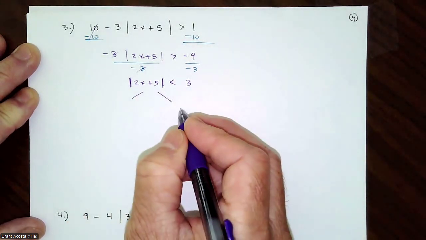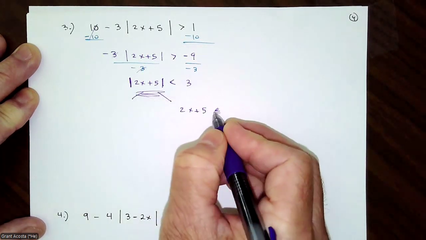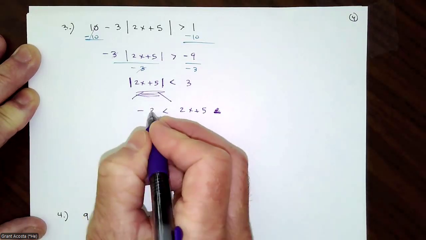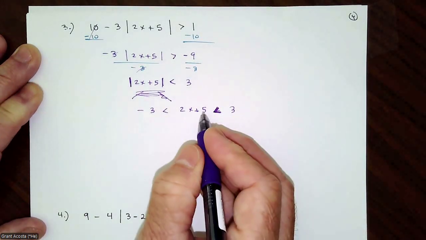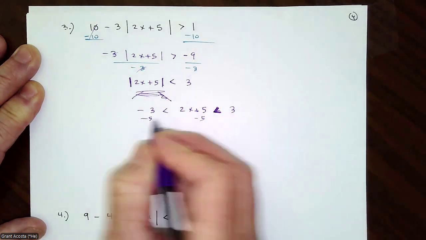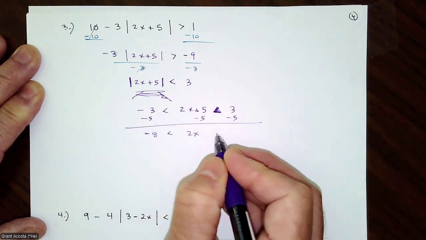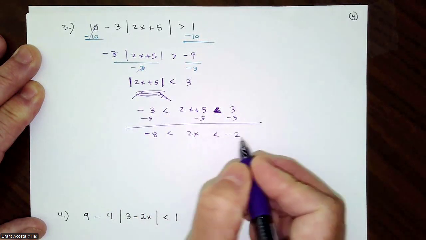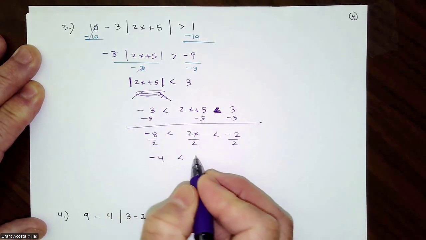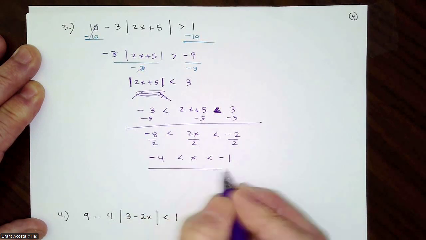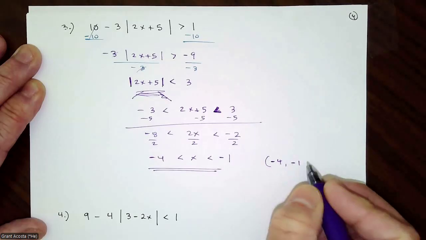Absolute value of stuff less than 3 means 2x plus 5 is between negative 3 and positive 3, because it's a less than. I don't need 2 cases here. Subtract 5. Negative 8 is less than 2x, which is less than negative 2. And then I'll divide by 2. Negative 4 is less than x, which is less than negative 1. In interval notation, this would be the numbers between negative 4 and negative 1, not including.